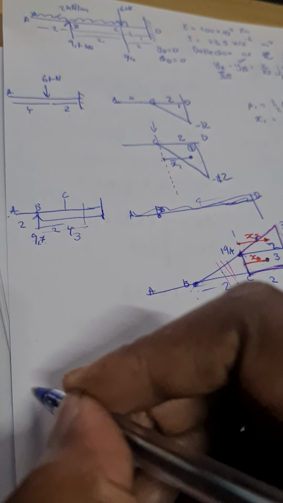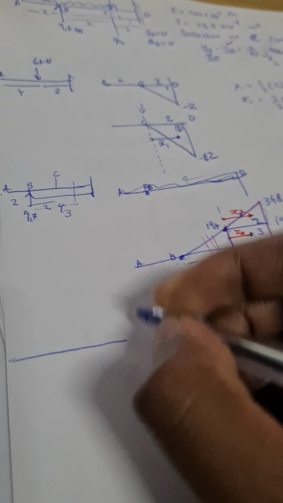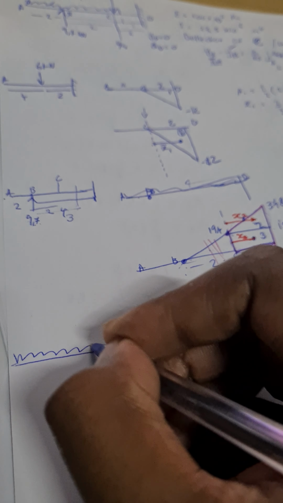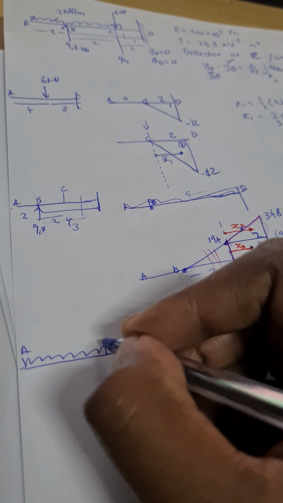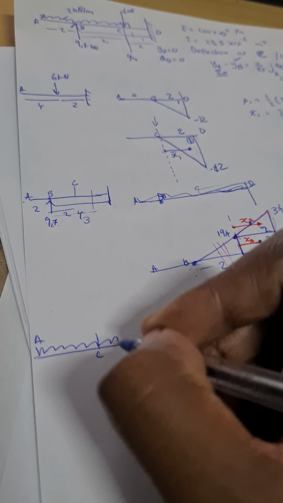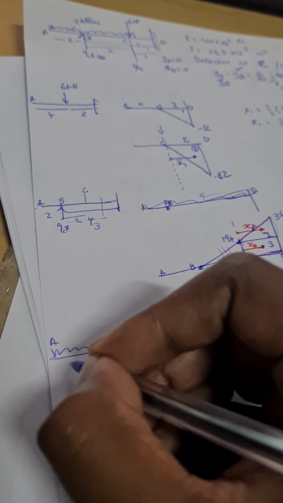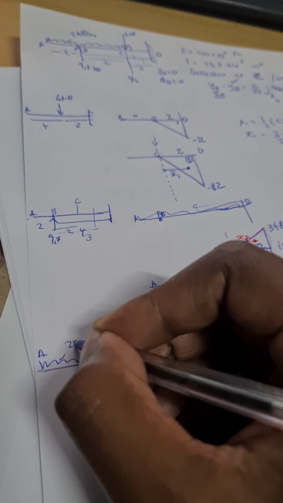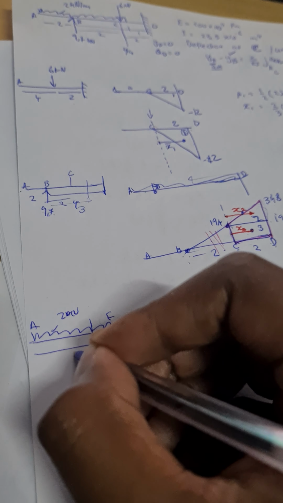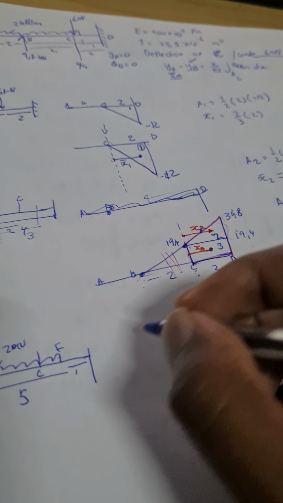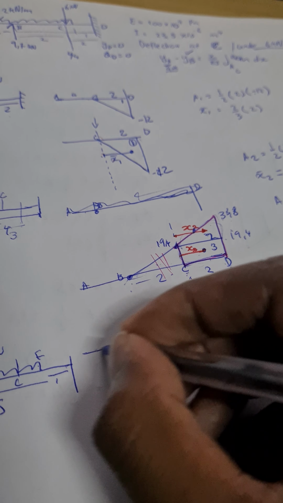Then let's continue. We have now a UDL. So UDL, then we have 1 meter here, have A, and then we have not C, C is somewhere here. Let's call this point E. Then we have this UDL of 2,2 kilonewtons, right? And then the distance here is what? 5. Yeah, it's 5.